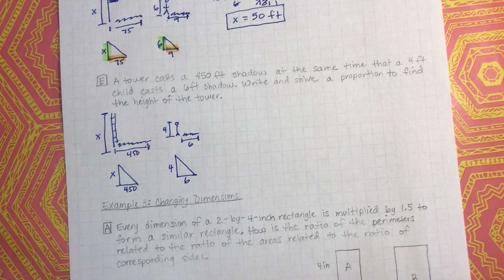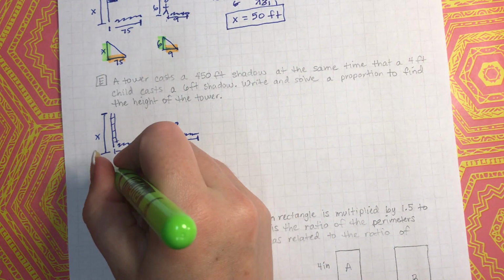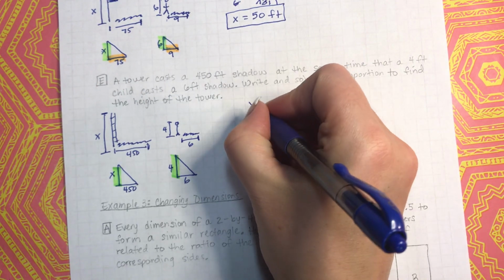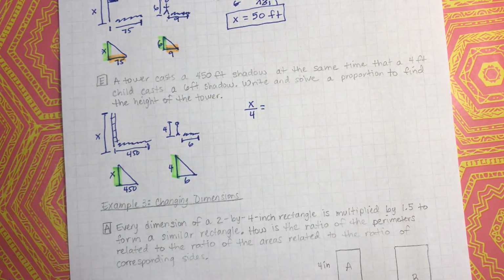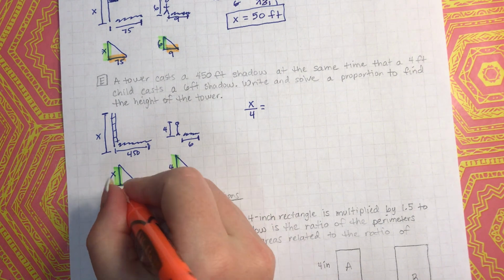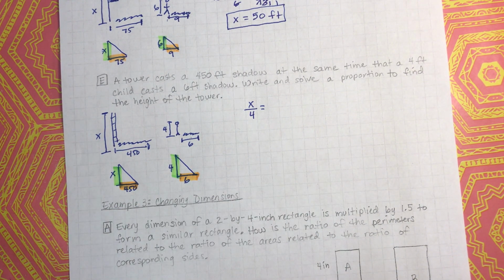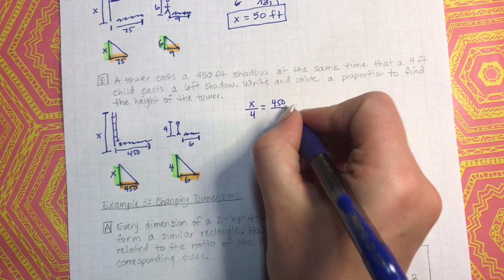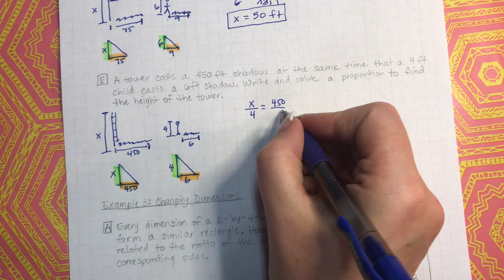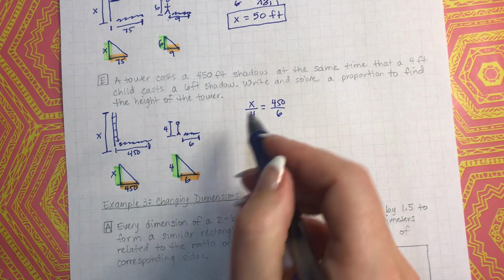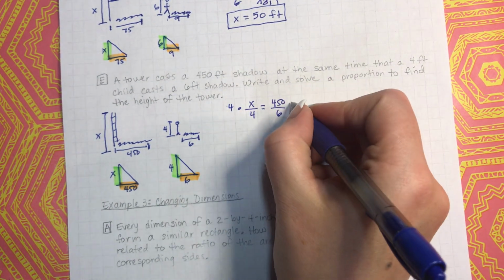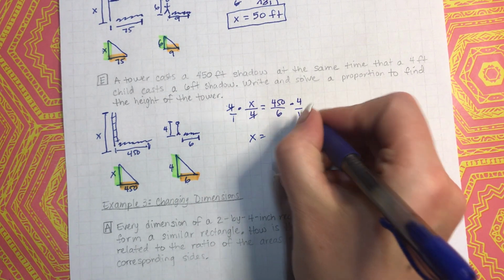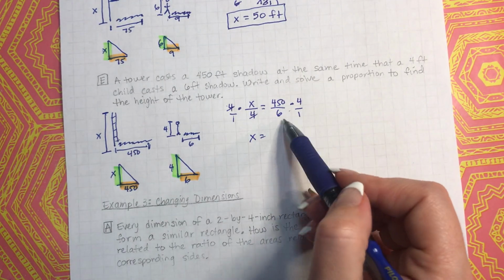And then we just need to make our proportions. So set up our corresponding sides here. I'm going to put X over 4 is equal to, so we have to have the same triangle. So if X is on top, that means that 450 has to go on top of the fraction, and then 6 goes on the bottom. And we want to figure out what X is, so we're going to just multiply both sides by 4. And these 4's cancel out. We're left with X, and then we want to see if we can do some cross-canceling first when we're multiplying fractions.